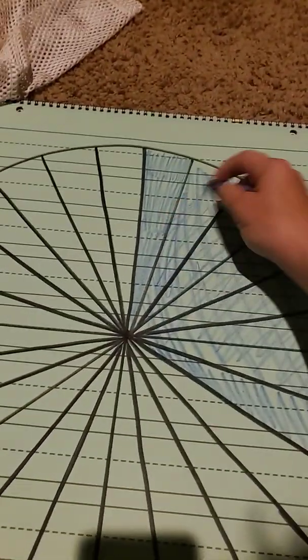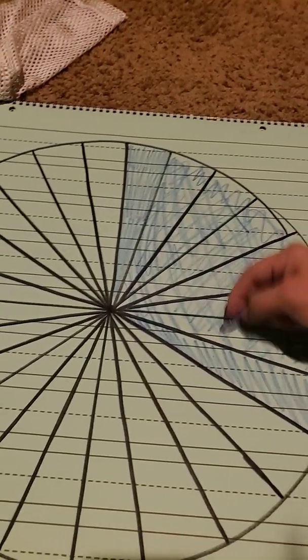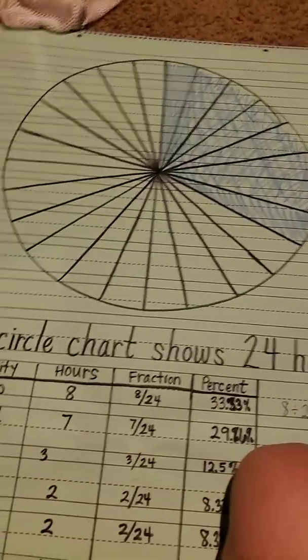Alright, so all of those will be 8. That is how much I sleep. That is the percentage of sleep I get per day, which will be 33.33% of sleep out of 100%. Okay. All right. So there's my blue.